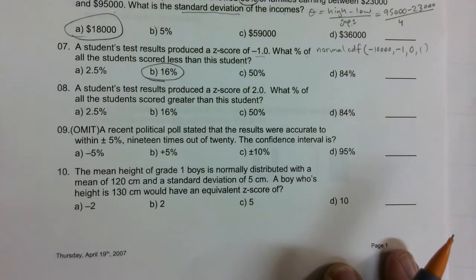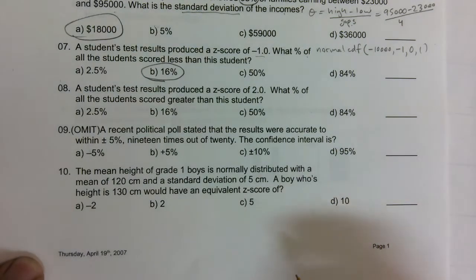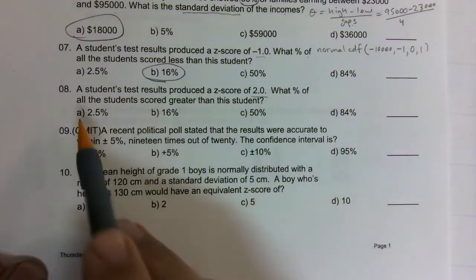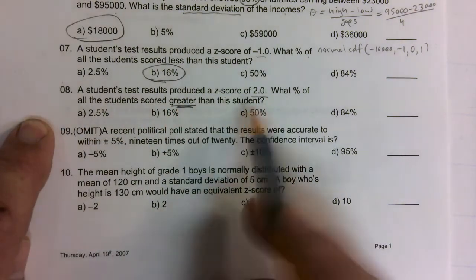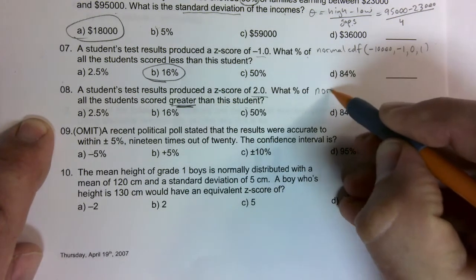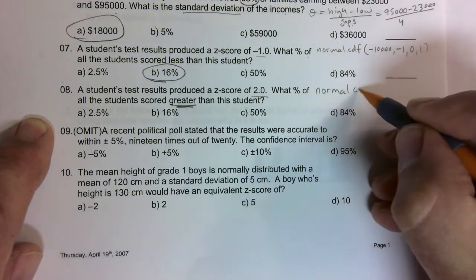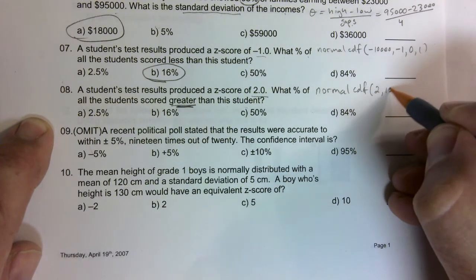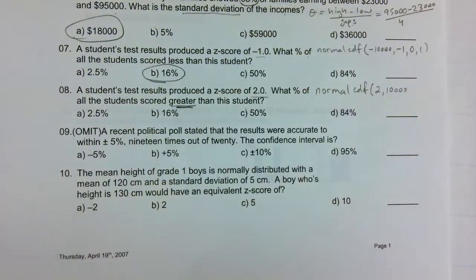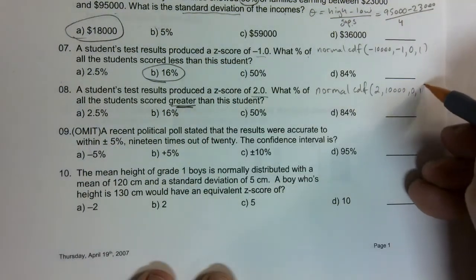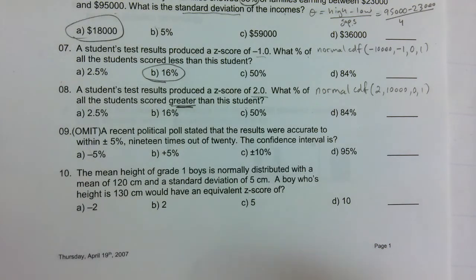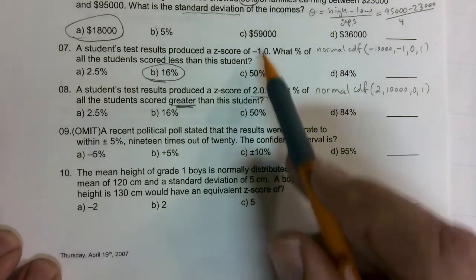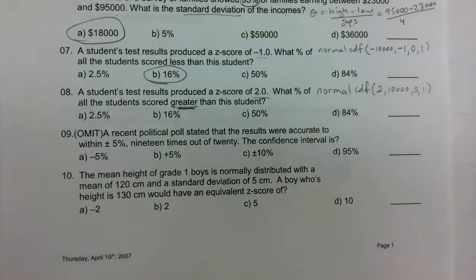Okay. A student's test results produced a z-score of 2.0. What percentage of all students scored greater than this student? So here you don't have a limit at the top, right? Normal CDF, you have 2 as your lowest, and in this case you would do 10,000, something significantly bigger, then 0, 1. If you have your normal curve handy, and if you know what we're talking about, you can just use that, because both of these z-scores land exactly on a cutoff. They're not somewhere in between.